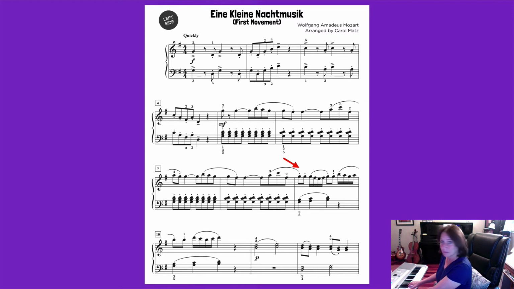These are just G, B, D, D, G, B, D. So that is a G, with the D on the bottom, a G major second inversion. Then they have C, A, F sharp, A, D. So that's a D7, D dominant 7. Okay, so those are the opening chords.